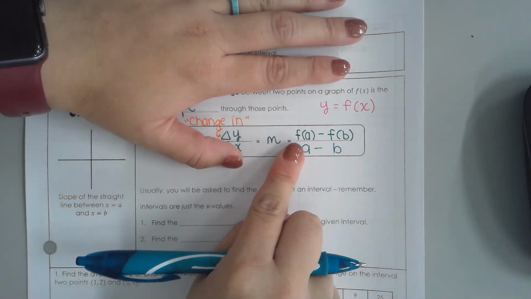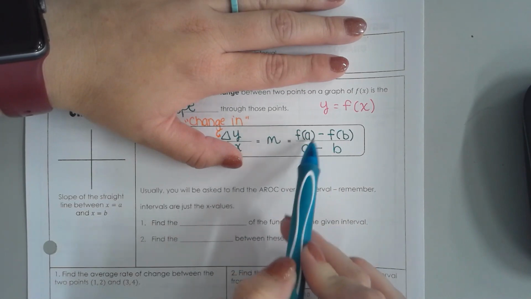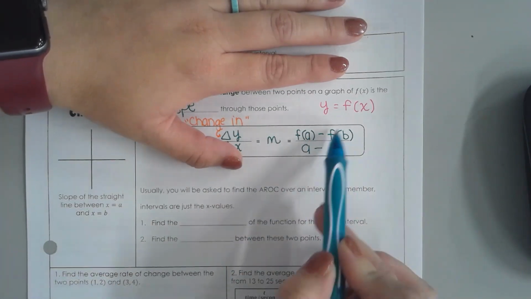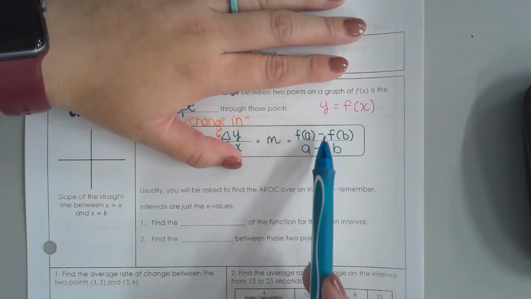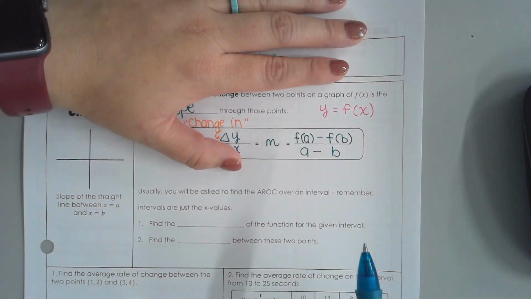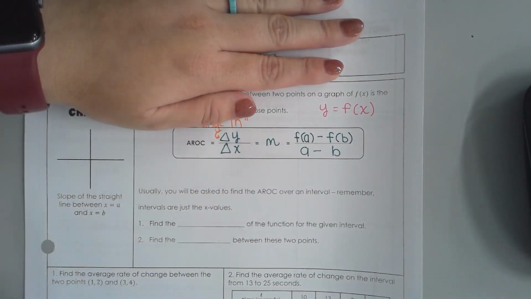F of x, what's in parentheses is your x. So the y value at the point where x is a, and the y value at my second point. That's basically the y value at one point minus the y value at the other point, and then you subtract your x's on the bottom. That's the notation that we're going to see.